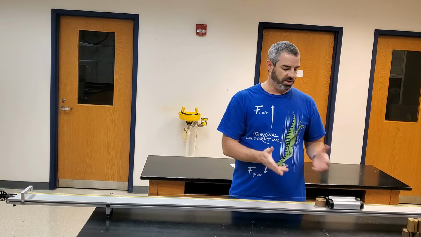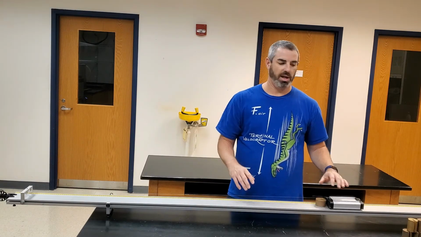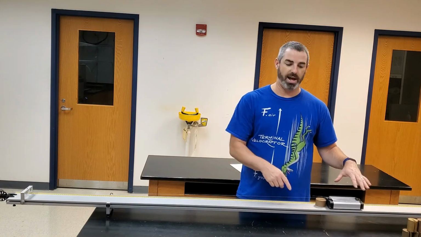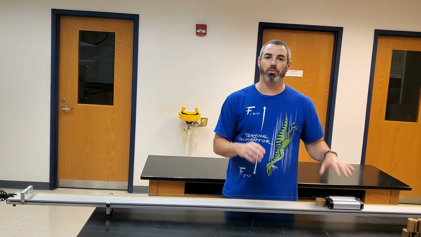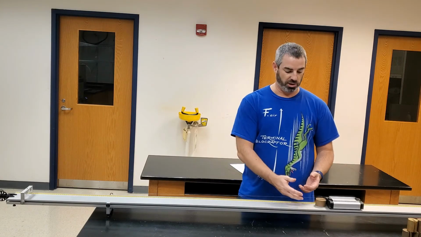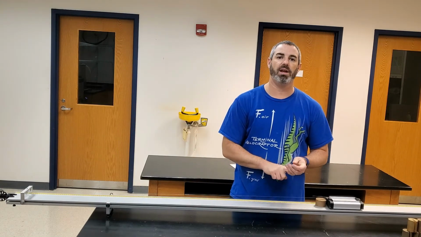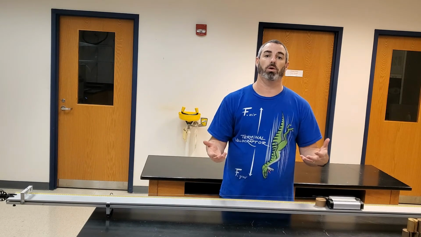So one thing that's always a question is: is there friction? Is there not friction? So what I have done in this situation is to help balance out friction. This ramp is set such that when I push this car towards the pulley at the end of the ramp, it moves at a constant speed. So that way I know that when the fishing line is pulled taut with the hanging weight off the end, that is the only force that is causing it to accelerate, which is what we're looking for.